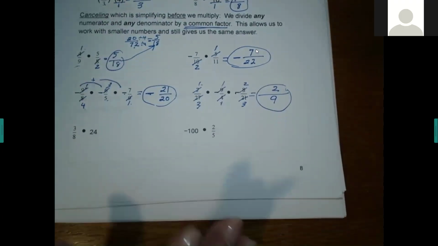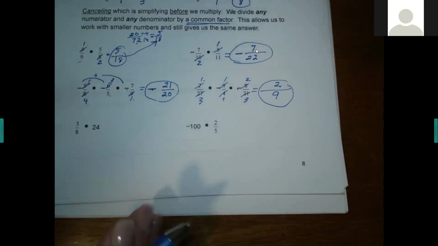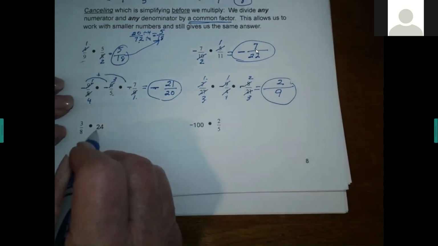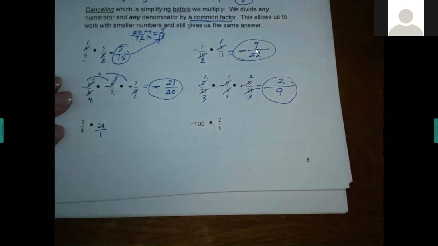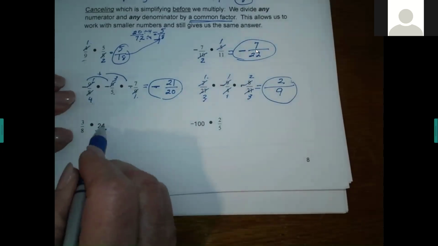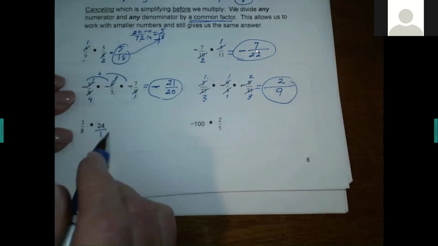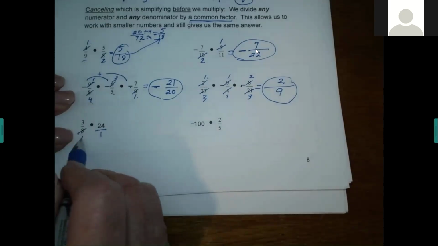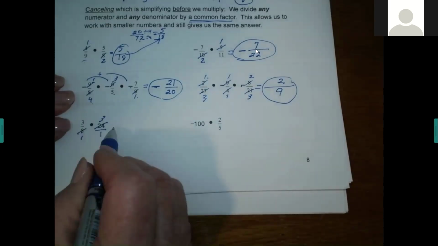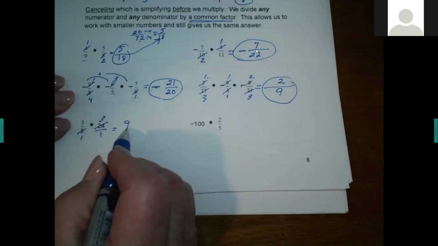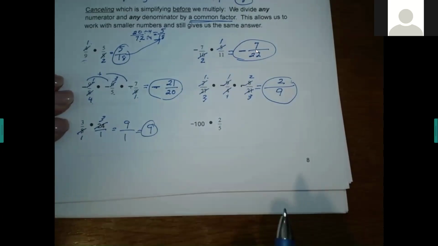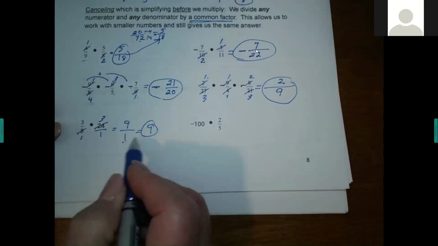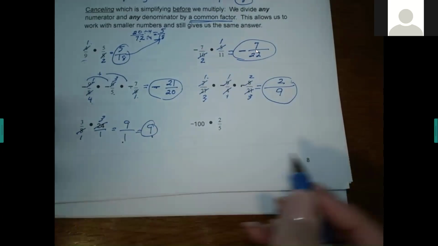And again, those numbers would be big if we went ahead and multiplied everything. We have a whole number, so we know how to do that. We just talked about that. And now we're going to look for canceling. We can divide 24 and 8, a numerator and a denominator, by 8. And we have 3 times 3 or 9 over 1, which is the same as the whole number 9. This would be an okay answer for me. This is what you'll find in the back of the book.